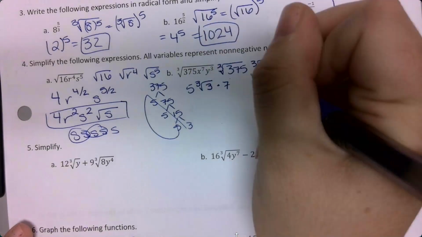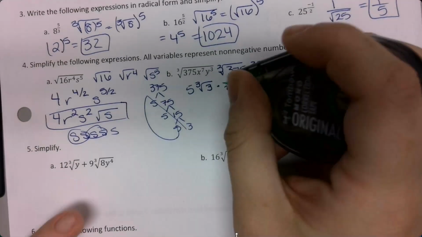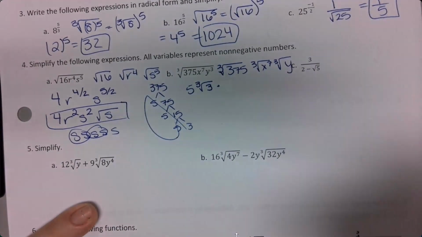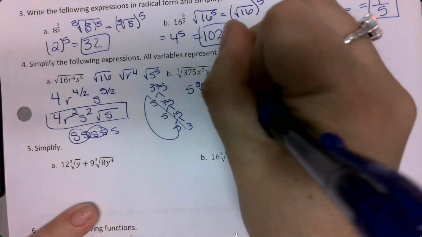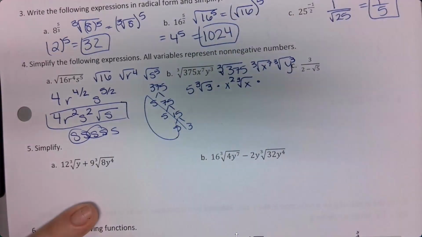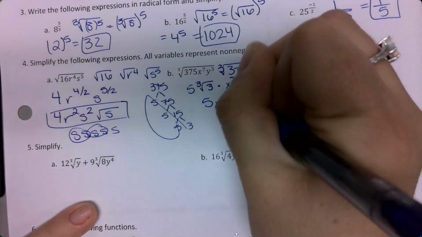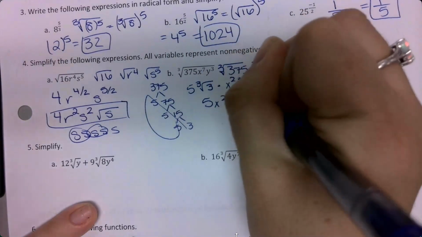So we can have x squared, and then I'm going to have a leftover x. And then my y, the cube root of y cubed is just y. So then putting this all together, I have 5x squared y, cube root of 3x.